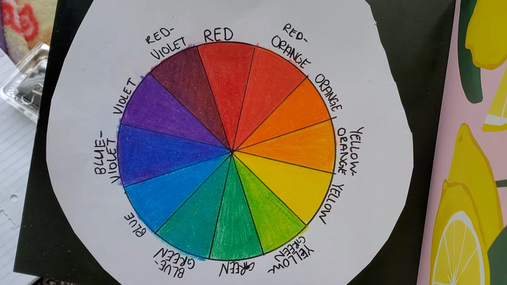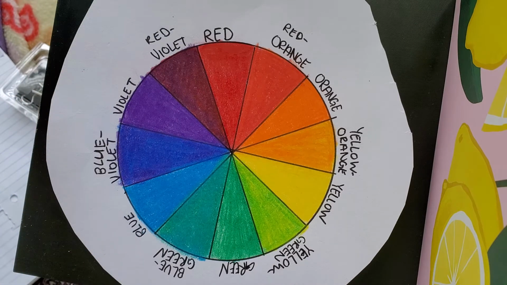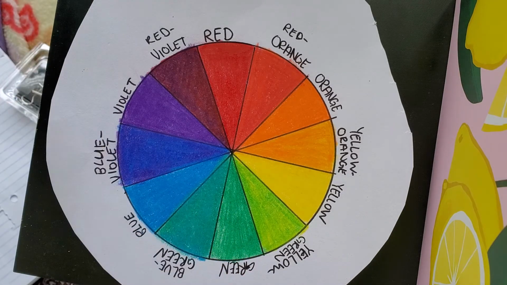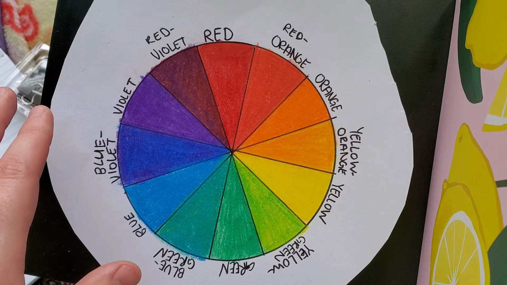So for this, I am recording based on a piece of paper, and you can see the color wheel. Now I did this freehand, so the spaces aren't perfectly even, and you can see that it's not perfectly blended, but it should still get the point across. So this is a very basic color wheel.